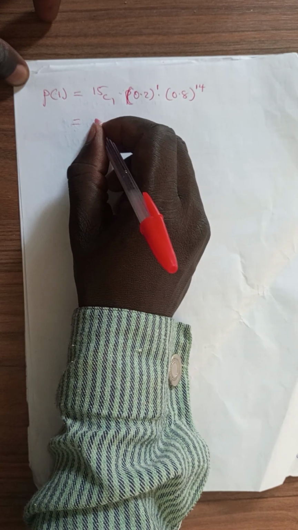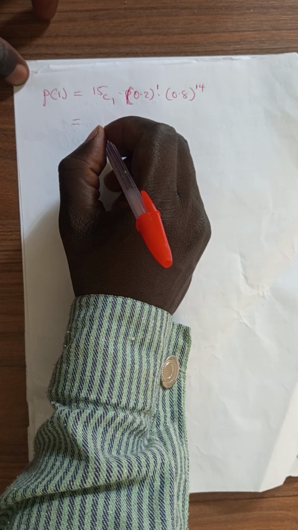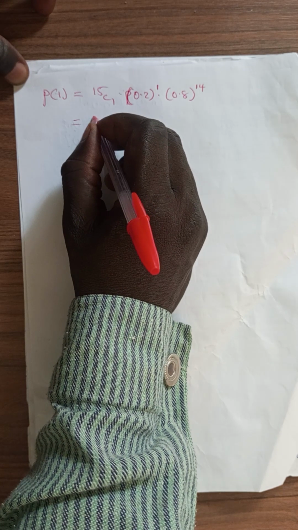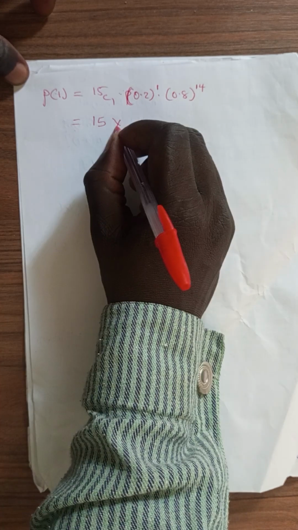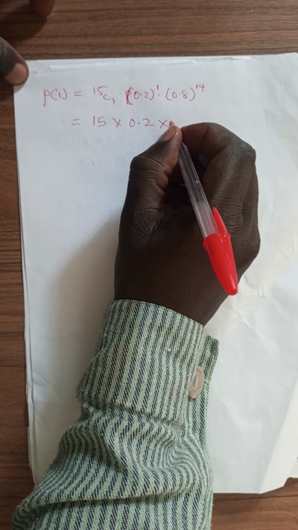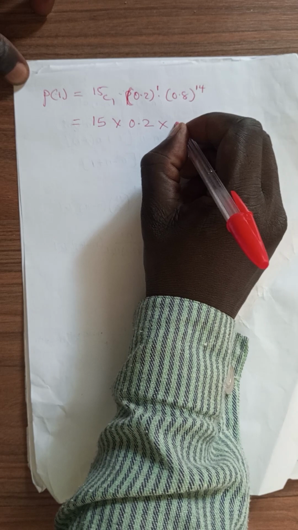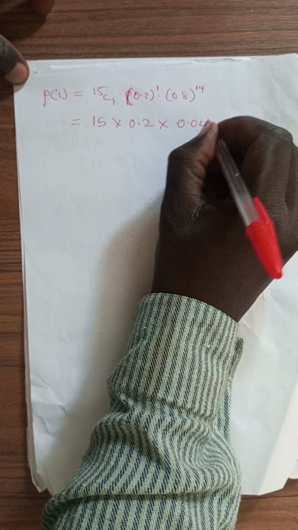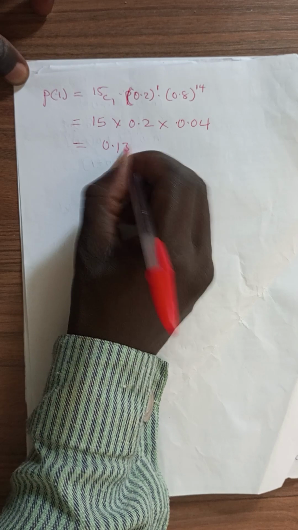And this is going to give us 15 combination 1, which is 15, times 0.2 raised to the power 1 is 0.2, times 0.8 raised to the power of 14, which is going to give us 0.04. In all, we are going to have 0.132.